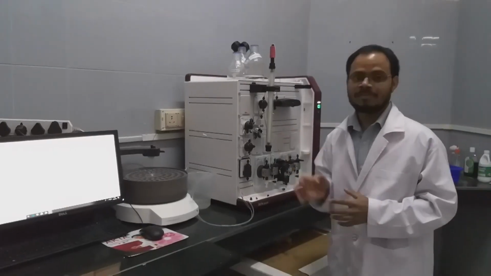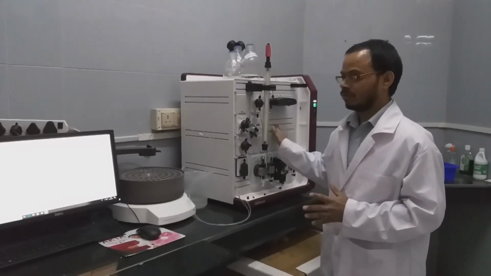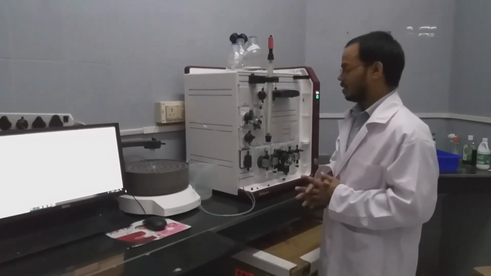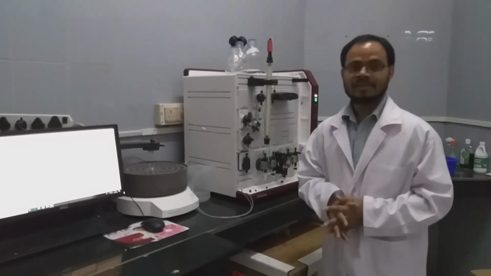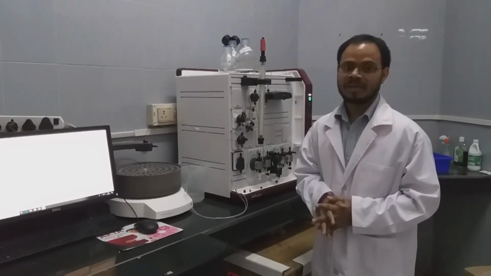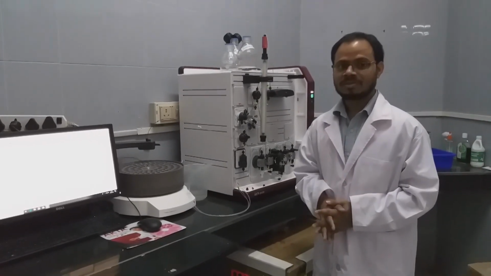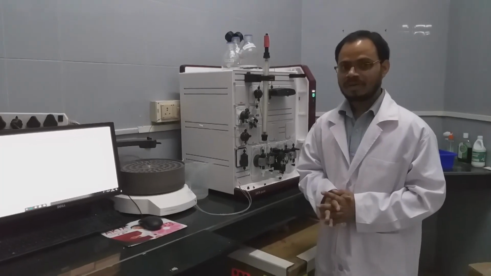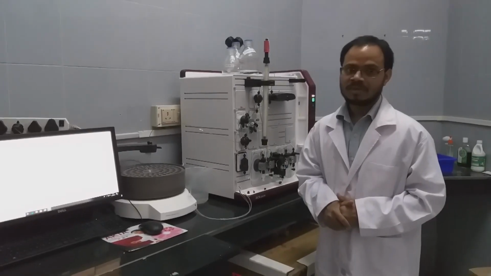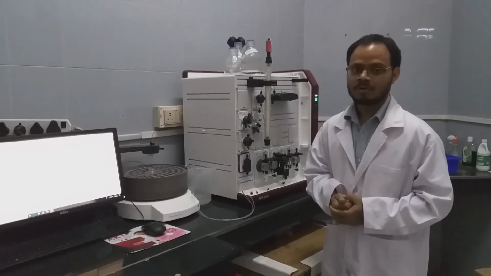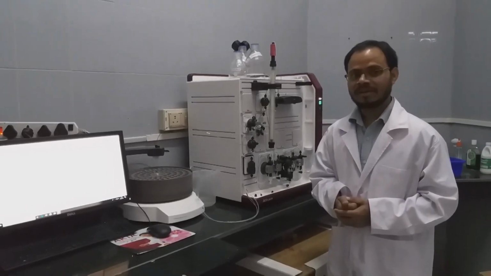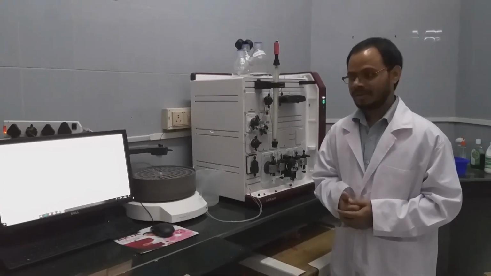So this is the gel filtration column attached to the protein purification system. Here we will inject blue dextran and BSA and show their pattern, how they are eluting. The blue dextran gives the void volume of the column, and BSA gives the actual elution pattern. If you run a few more proteins with known molecular weight, we will get the calibration curve. With that we can calculate an unknown protein's molecular weight.